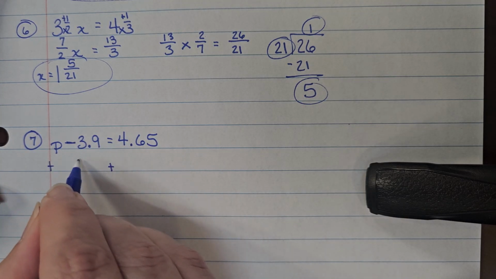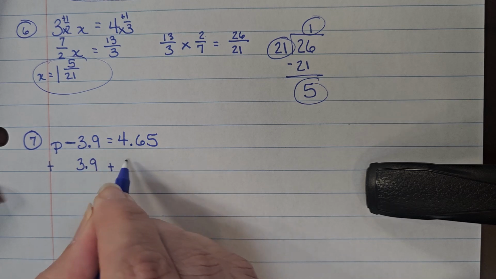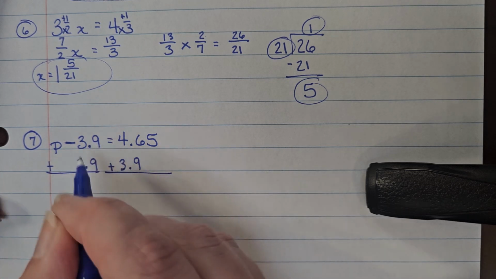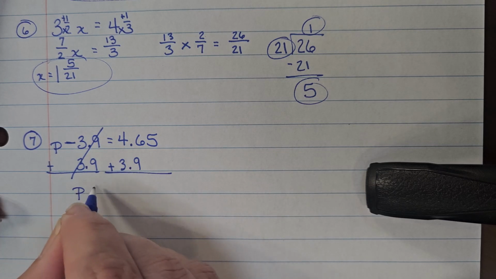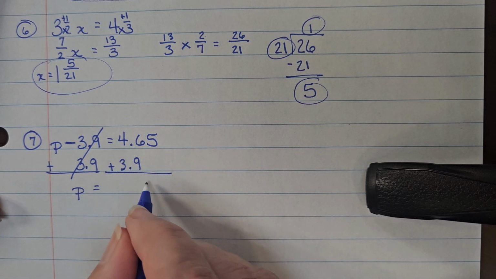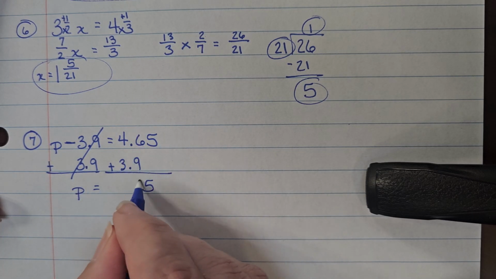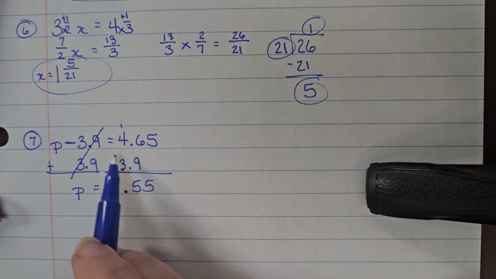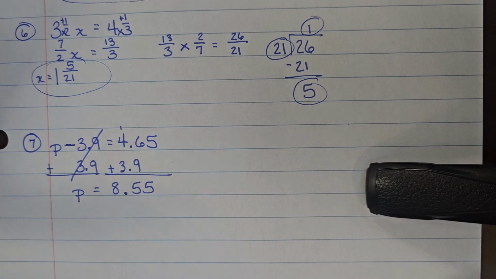I'm going to add 3 9/10 to both sides. And when I do that, I isolate p. 5 and nothing is still 5. 6 and 9 is 15. Bring down your decimal. 5 and 8. So you get p equals 8 55/100. Let me double check that. Yep, that's right.